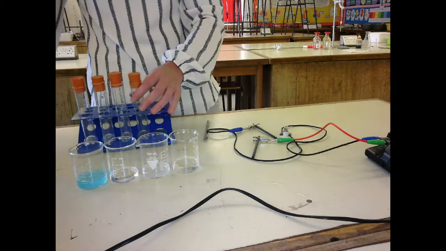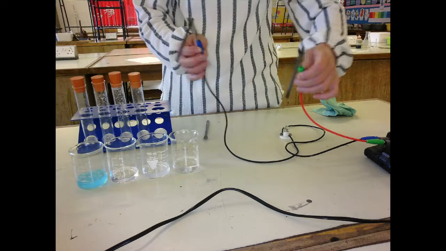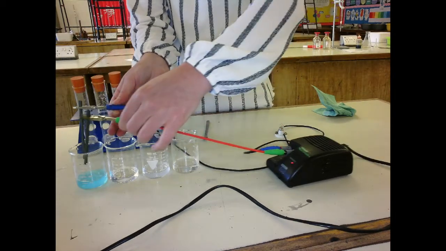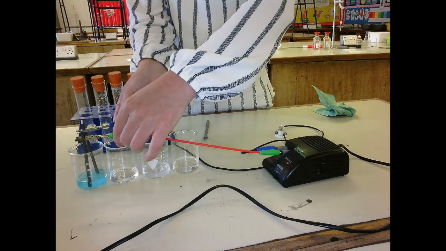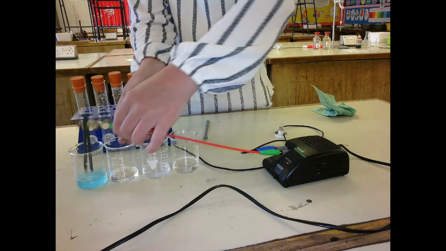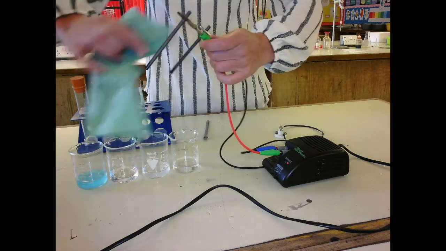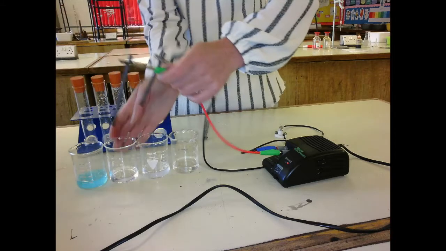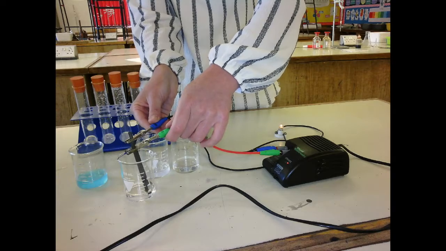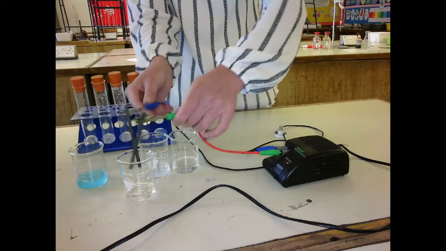So when I put the electrodes in, if the bulb lights, it conducts electricity. So I'll bring my power pack over. You can still see the bulb. Into the copper sulfate, you can see the bulb lighting up. Into the potassium chloride. Again, you can see the bulb lighting up. Don't touch the electrodes, but you can see the bulb lighting up.